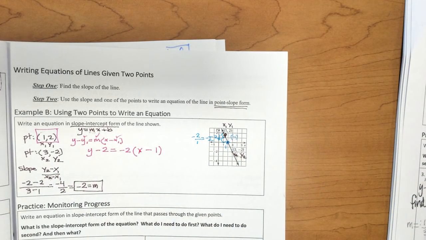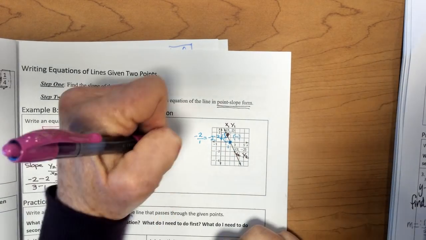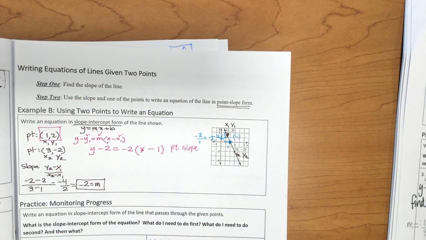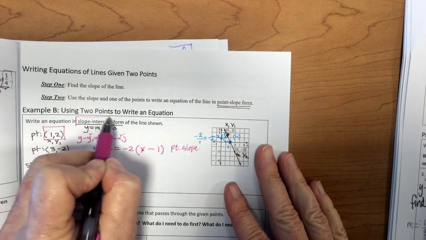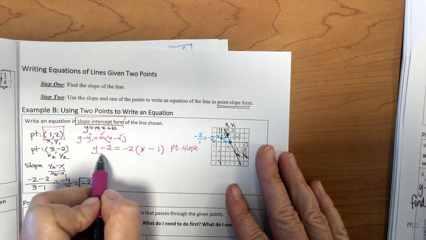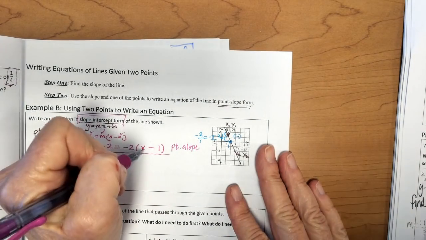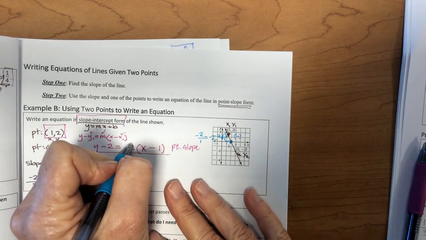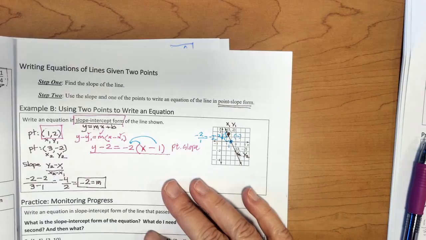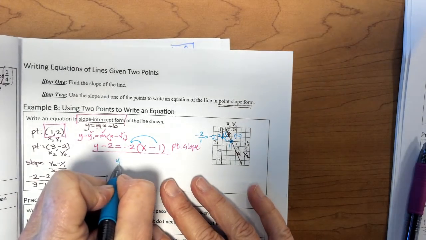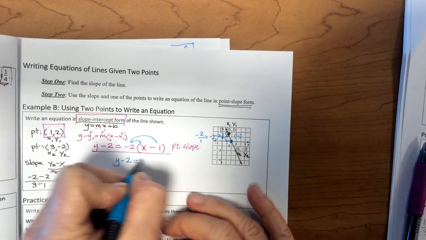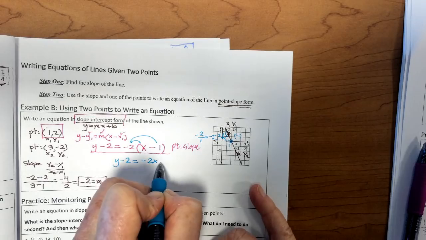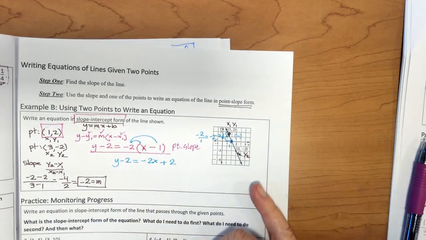Okay, so this is point-slope. What do I need it in? Slope-intercept. I can convert this into slope-intercept by doing the following. I'm going to distribute, do my rainbow. So I write y minus 2 is equal to negative 2x. Negative 2 times negative 1 is plus 2.